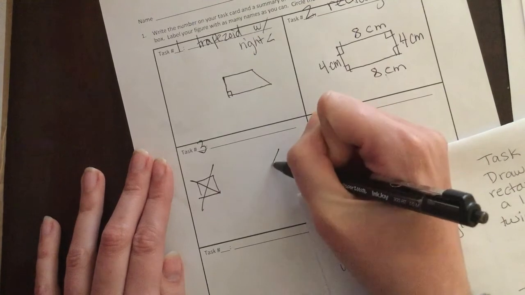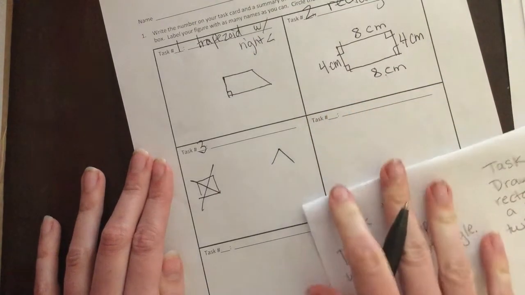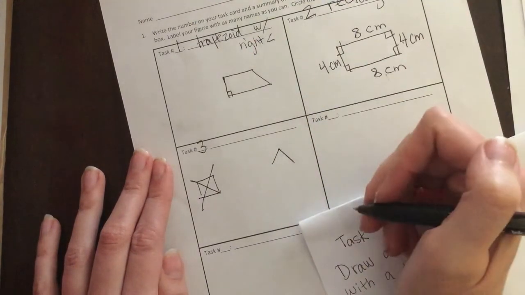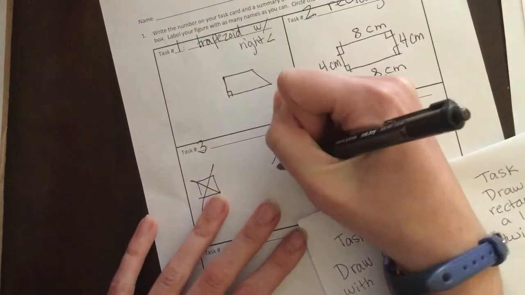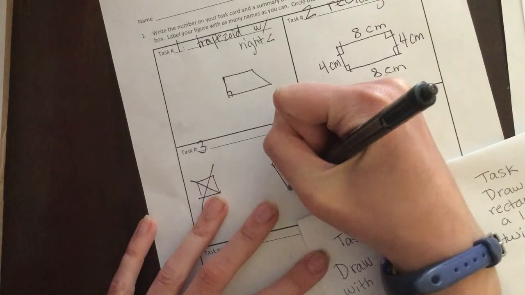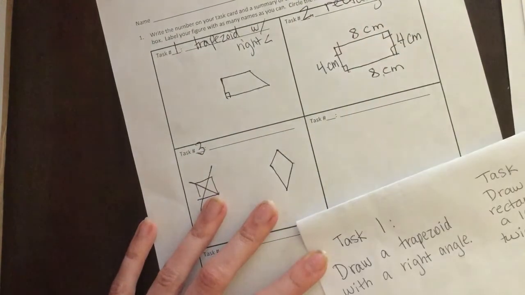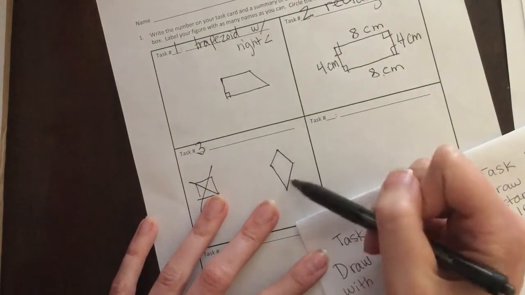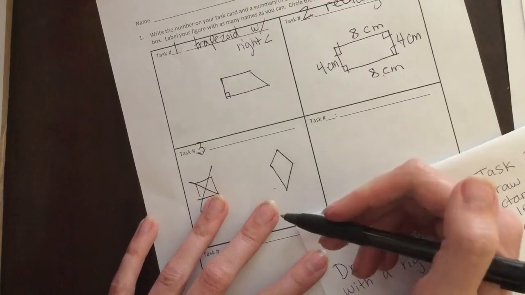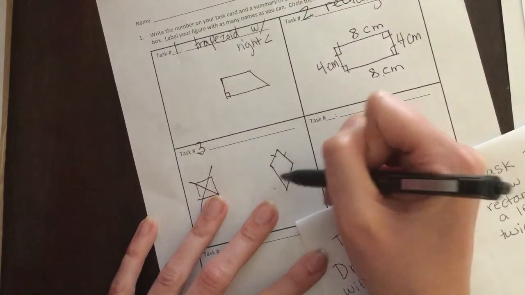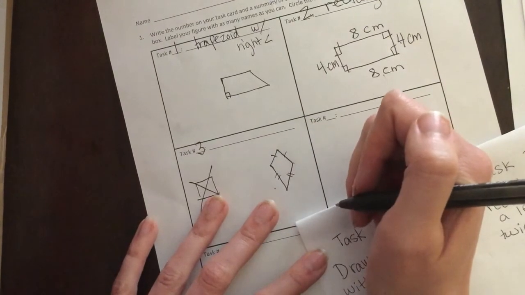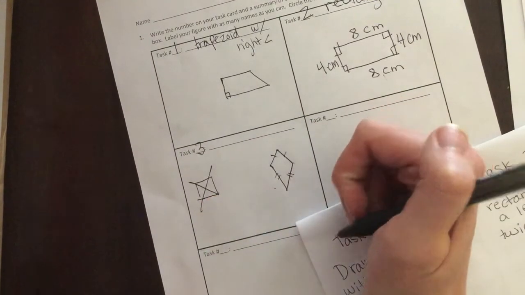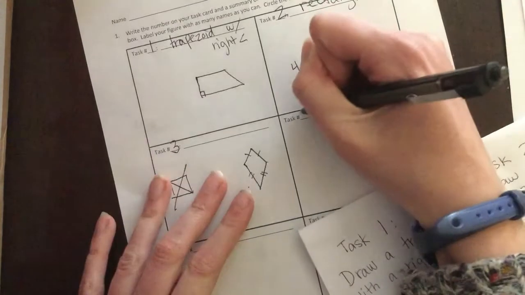So let me think about it. Let's see. I'm going to try now. These two sides are equal, and they're not parallel, they intersect. Now I need to draw two other sides that are different lengths, but also equal. So let's try this. That works. It's a quadrilateral with two pairs of equal sides, and it has no parallel sides. Perfect. That works. All right, let's try task 4.